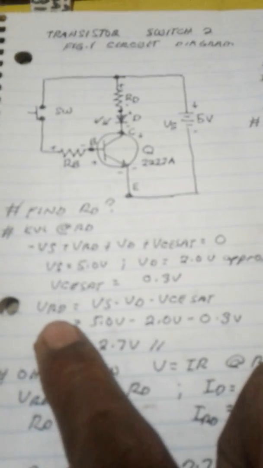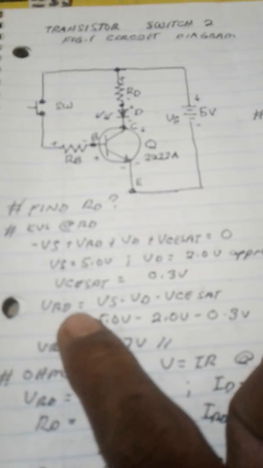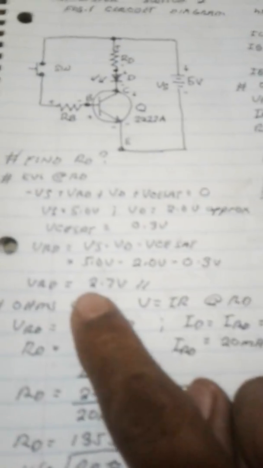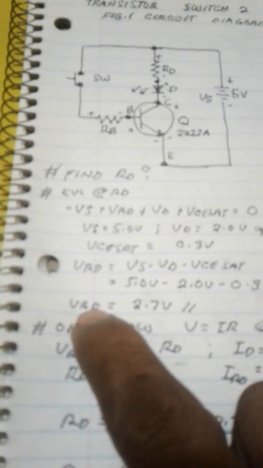So the voltage across the resistor of the diode is the supply voltage minus the voltage of the diode, minus the collector-emitter voltage in saturation, 0.3 volts, equal to 2.7 volts. We now know the voltage across the resistor of the diode.